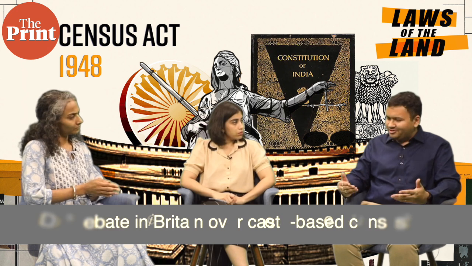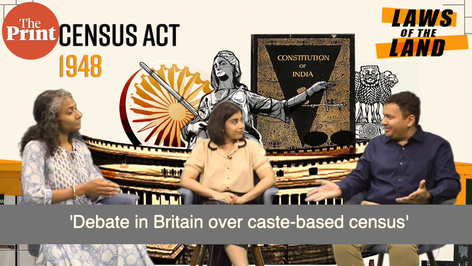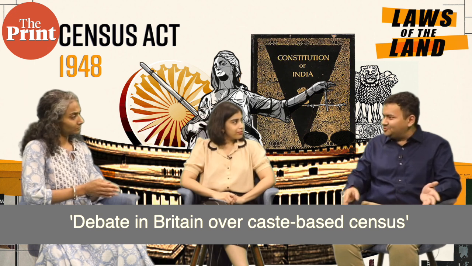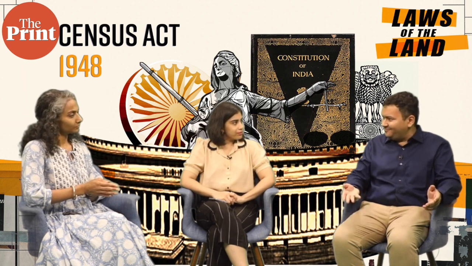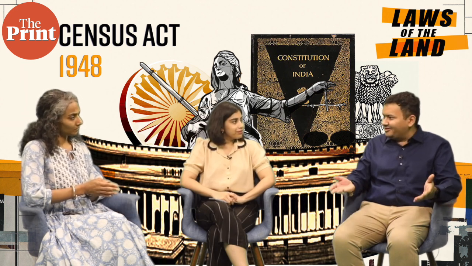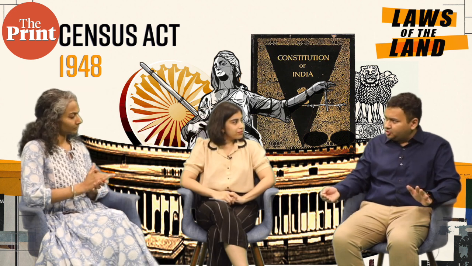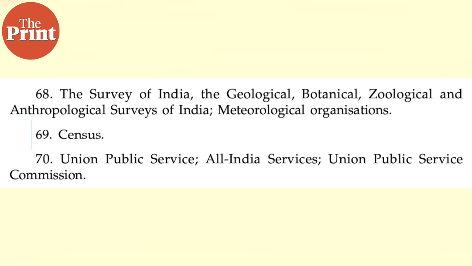In fact, there was a full round of debate in Britain over the caste-based census which was being carried out in British times. It was perceived to be a very regressive fashion of conducting a census. And therefore, when the Constitution of India came into picture, the power to carry out census was exclusively given to the central government. Entry 69 of List 1, which only recognizes census, was the prerogative, in fact a statutory obligation, of the central government.